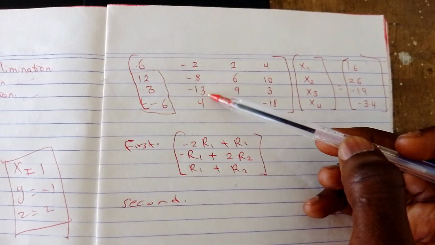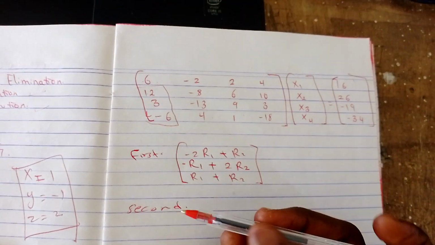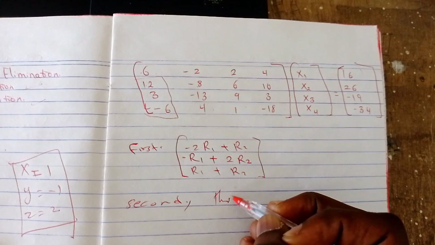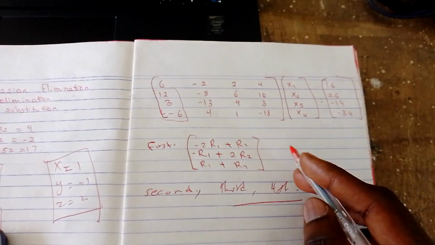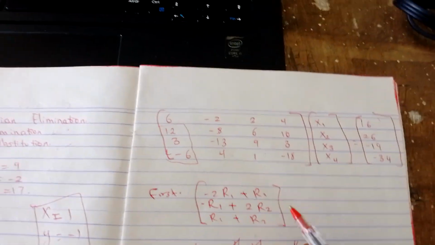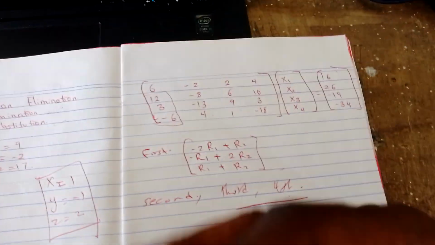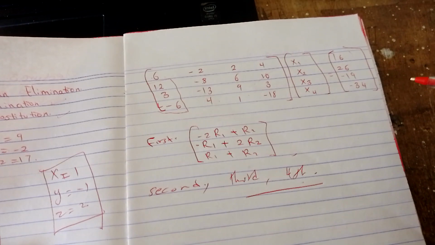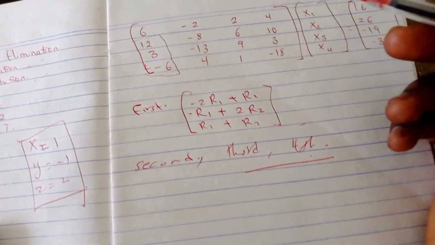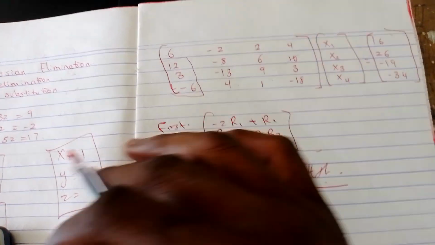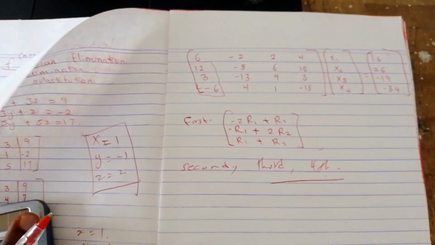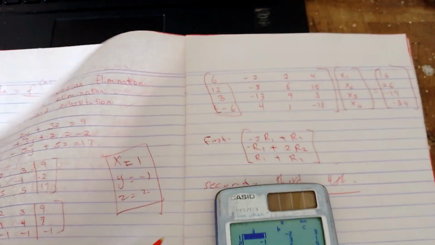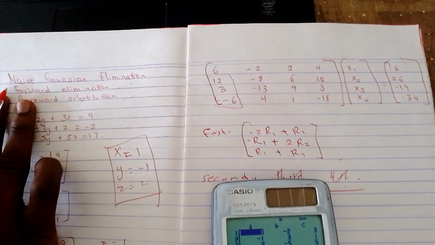So you maintain this one, then you just have to eliminate these two. So you have second, third, and then fourth, and you'll be done, right? I'm sure that with the idea of how to do this, you should be able to solve a 4 by 4 matrix. And if it brings a 3 by 3 or 2 by 2 matrix, don't solve it at all. Just put it in the calculator and pick your answer. Okay, so I think this is basically all for lecture 3.